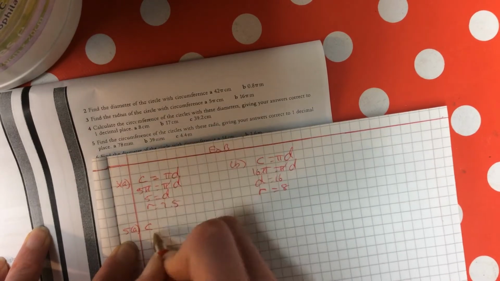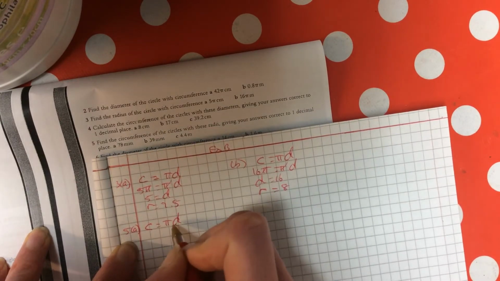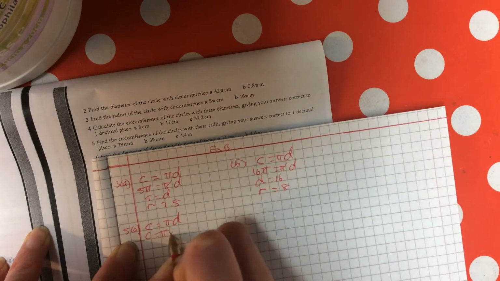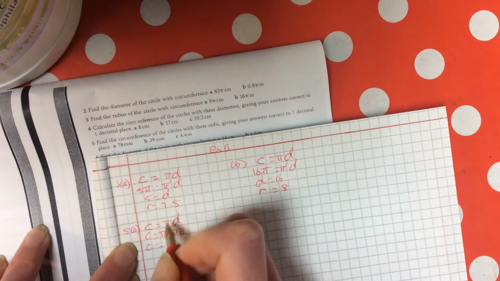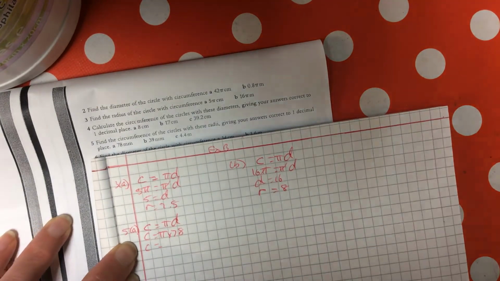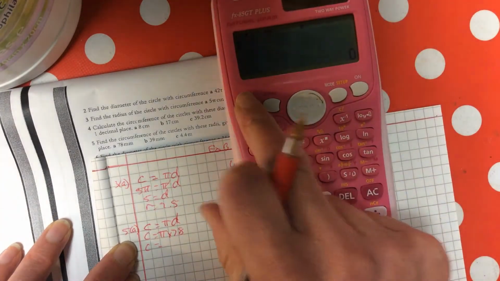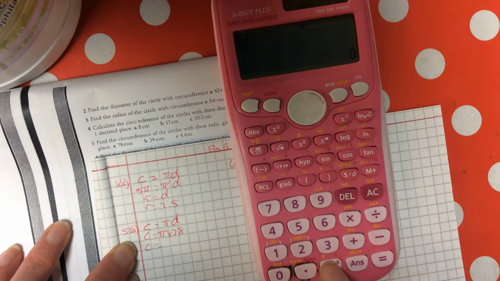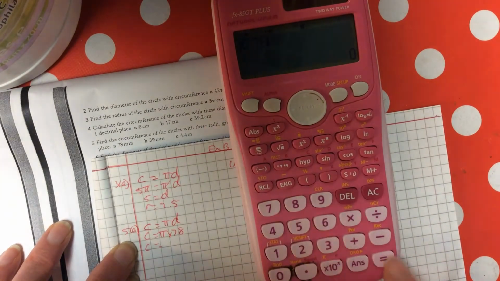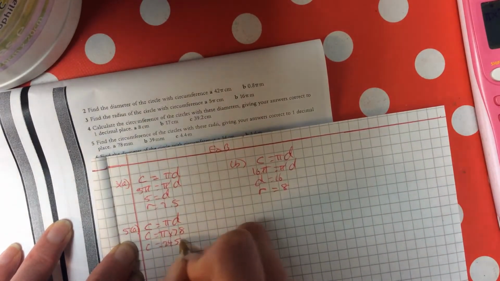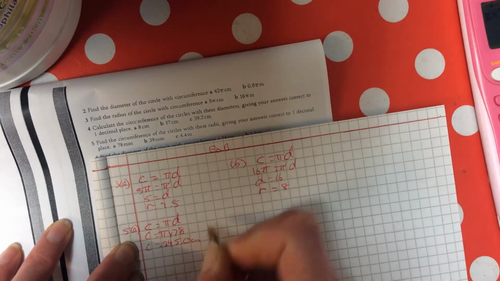Find the circumference. So write out your formula. So it's pi d. So the first one is pi times 78. Now, feel free to use the pi button on your calculator. To work your pi button on your calculator, you go shift pi down there. Shift pi times 78. So 245. And to 1 decimal place, 245.0.